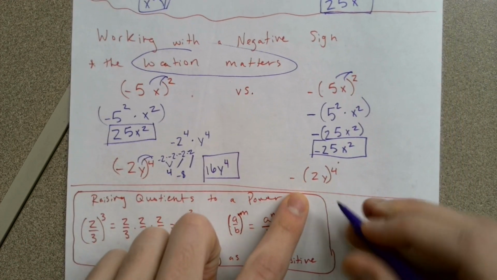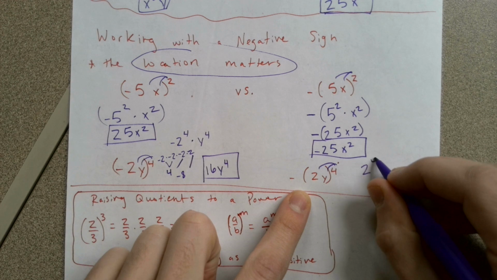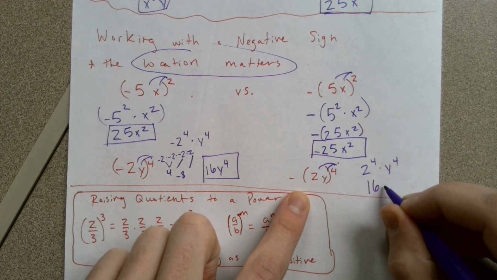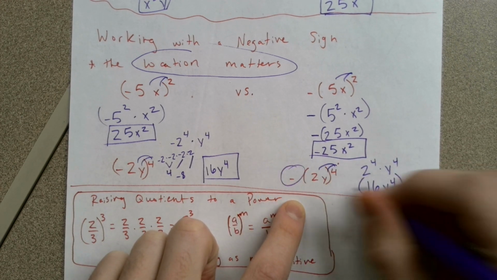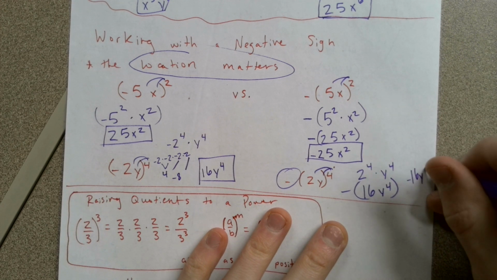Check it out on this side. We're going to pop these onto the back first. We'll get 2 to the fourth times y to the fourth. 2 to the fourth we know is 16y to the fourth, but we still have this negative sitting on the outside. So the answer to this one is going to be negative 16y to the fourth.